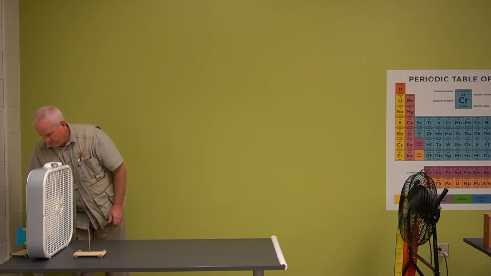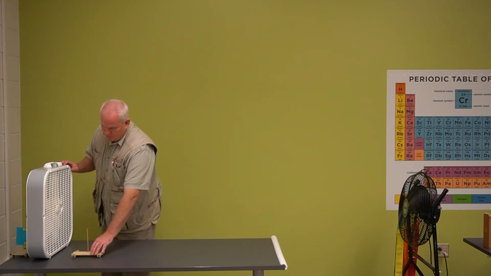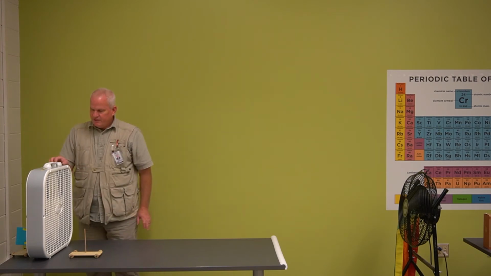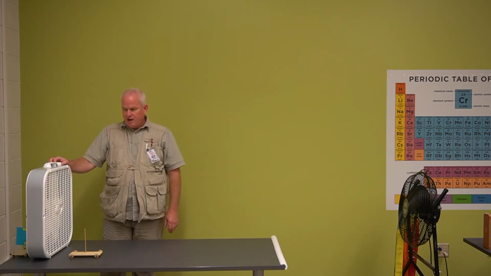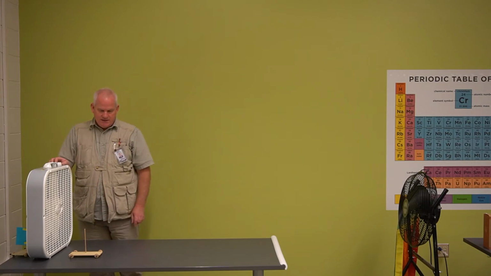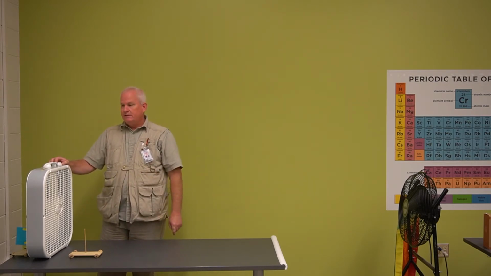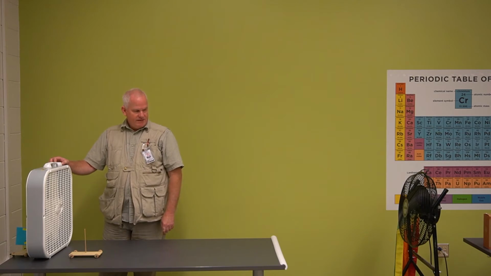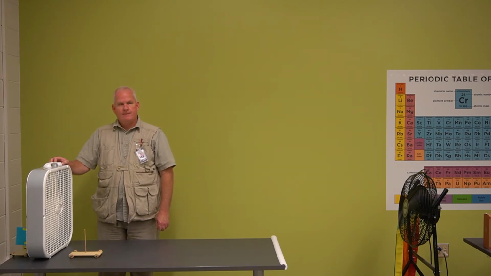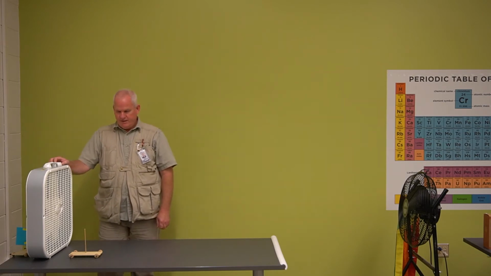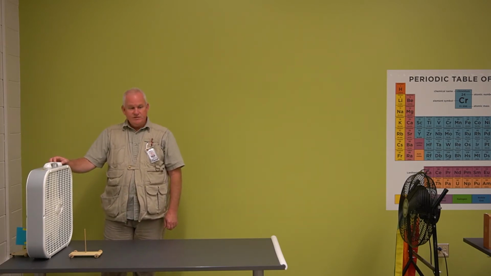Let's move back here. I'm going to turn on the fan. Let's make a quick prediction. How many of you think that the sail car without the sail is going to make it to the end of the table? All right. See if I'm getting a no. All right. Most people say no. So 1, 2, 3.